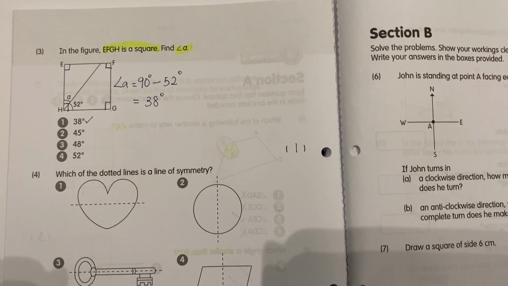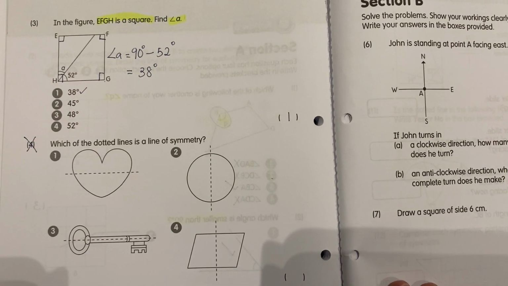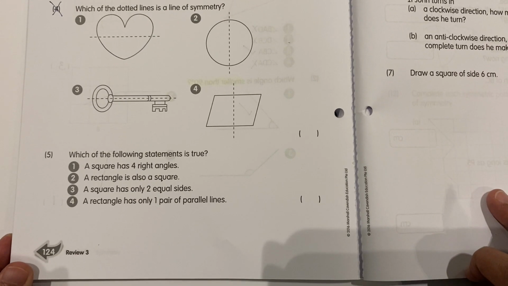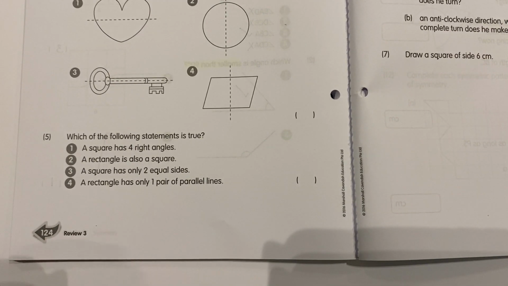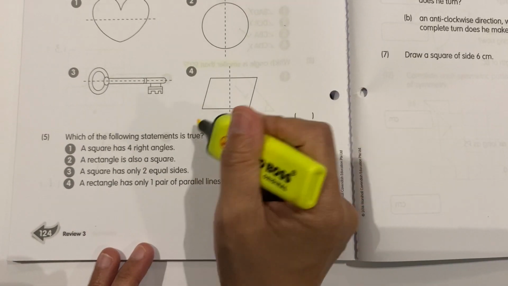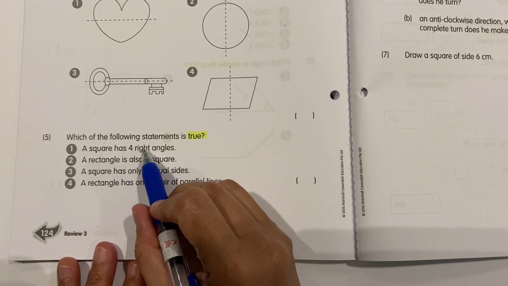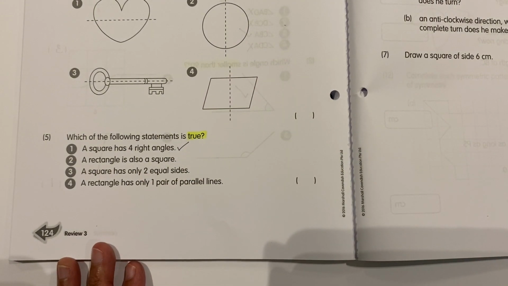Question number 4 is a symmetry question, so we will skip that. Question 5. Which of the following statements is true? A square has 4 right angles. Yes. A rectangle is also a square.